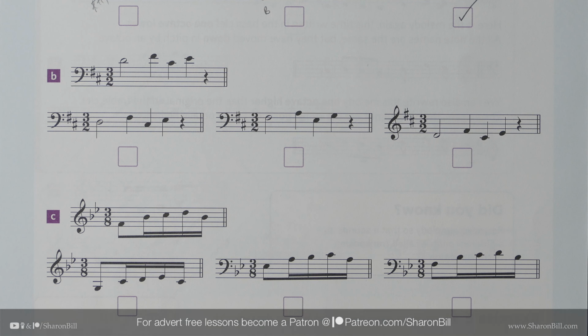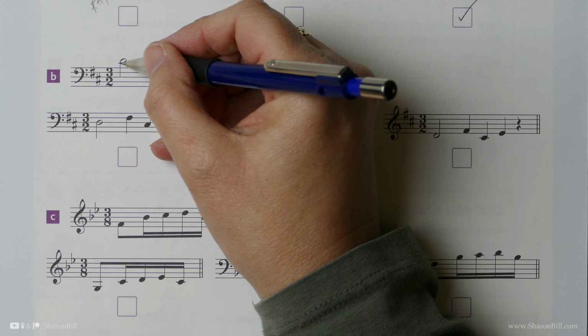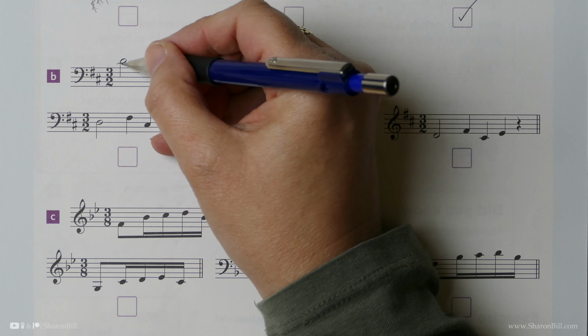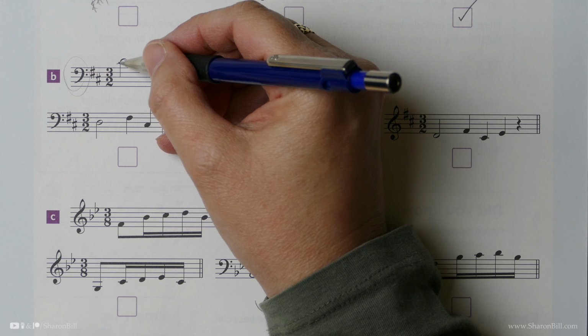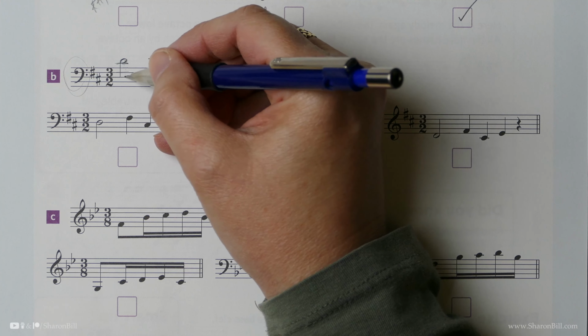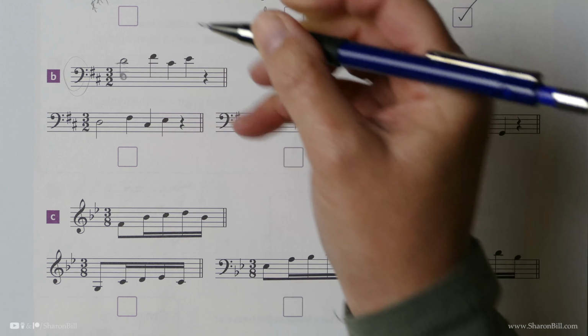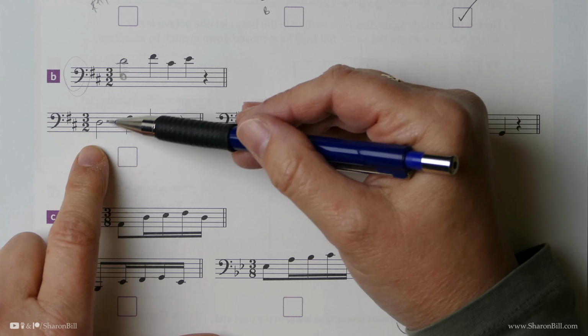So we need to find an octave lower. So here we have again the D above middle C, but this time we're in the bass clef. And so to be an octave lower, 1, 2, 3, 4, 5, 6, 7, 8, we need to be here to start with. So this looks promising.